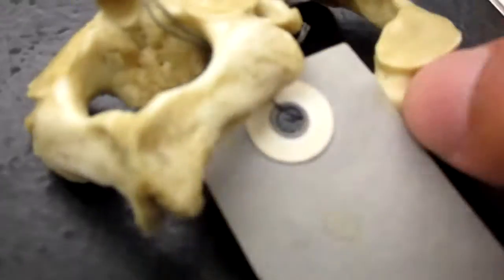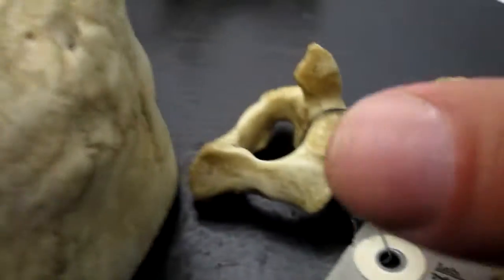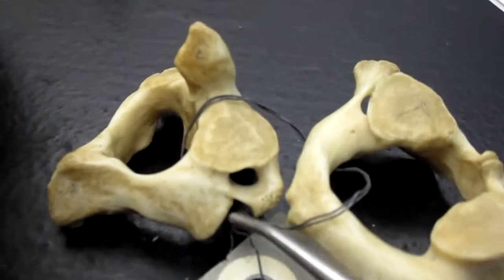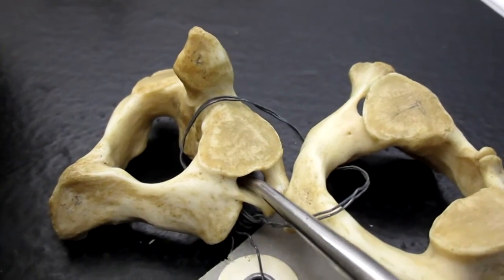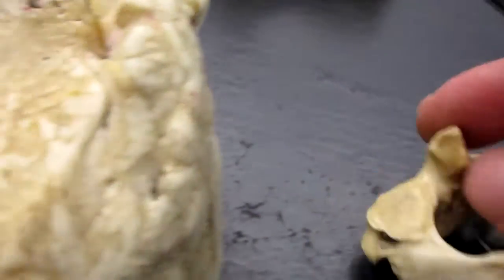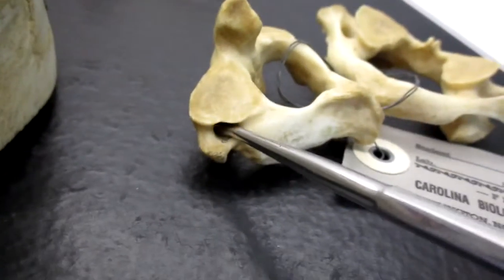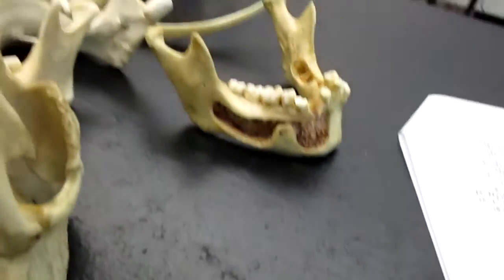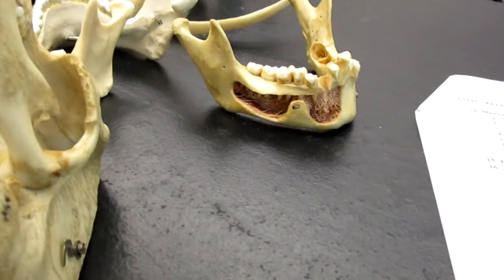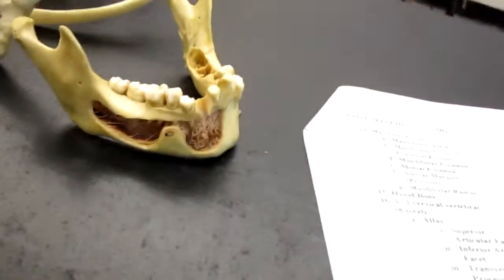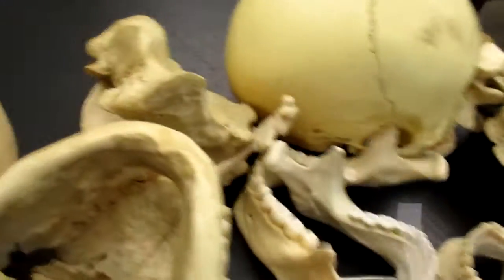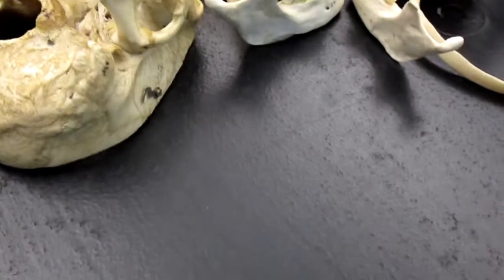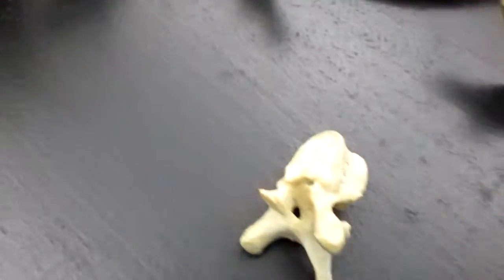So they're a little bit hidden now. And you can pretty much see right here, transverse foramen and transverse foramen here. And let's see if there's anything else. Okay, let's grab a thoracic vertebrae here and look at some structures now.